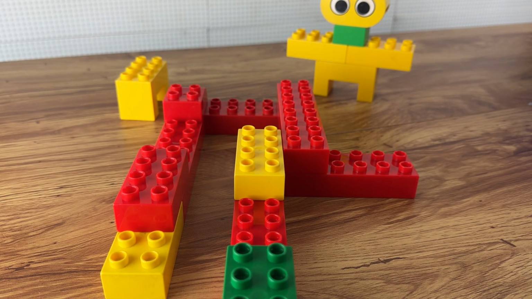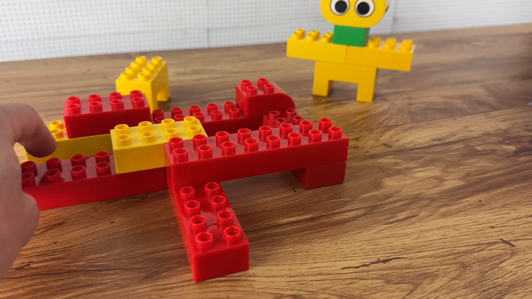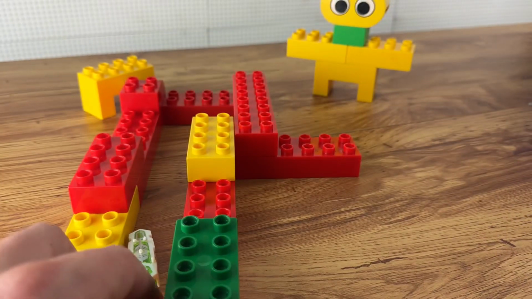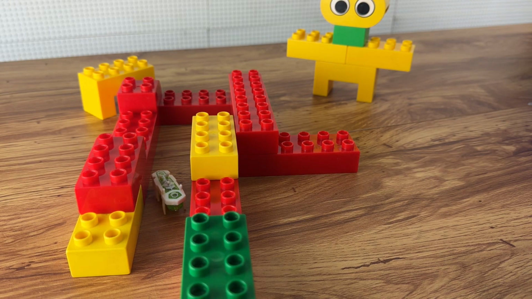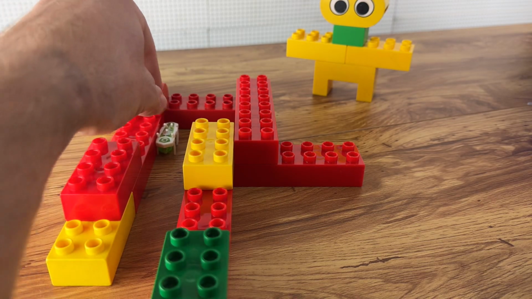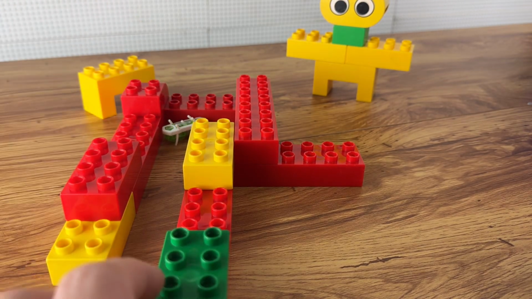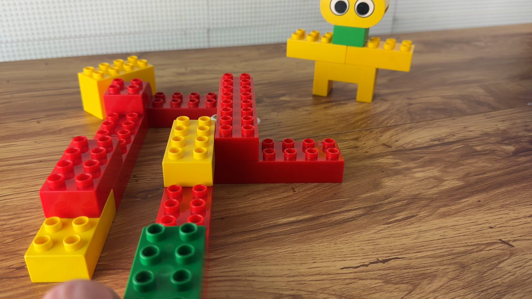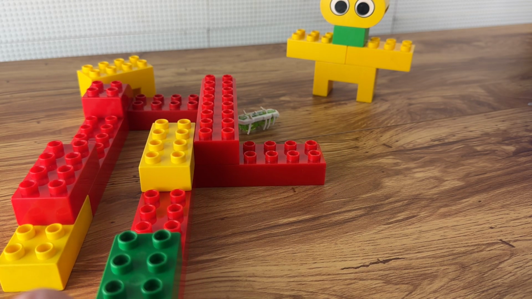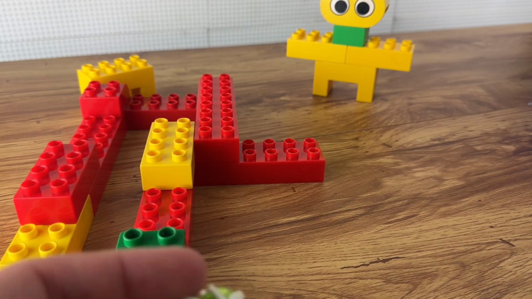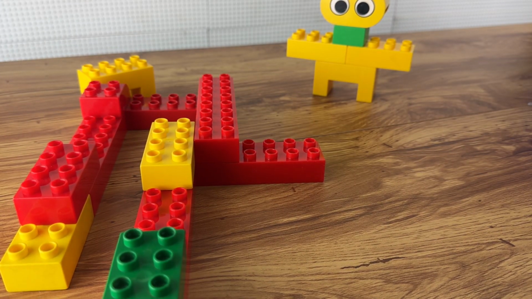Okay, so then this will be our track, like on this side, and then this would be our bridge. Then we turn our Hex Bug on. This one's a little low on battery, so it's moving a little bit slower than normal. But we can see that once we got the track, it can go under the bridge. Beautiful.